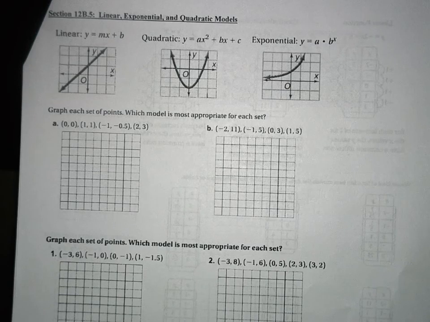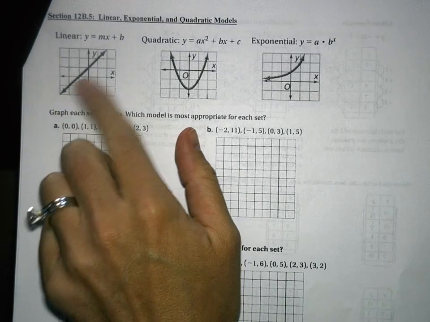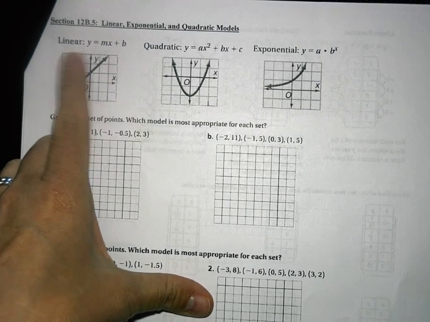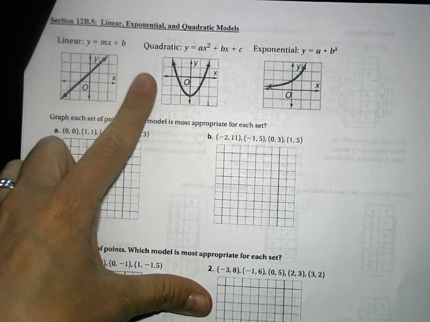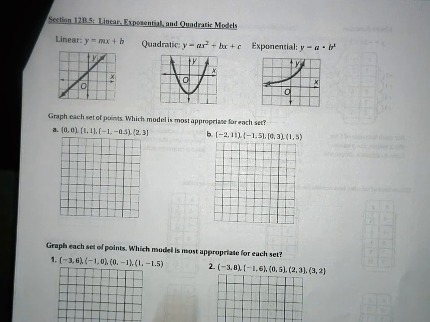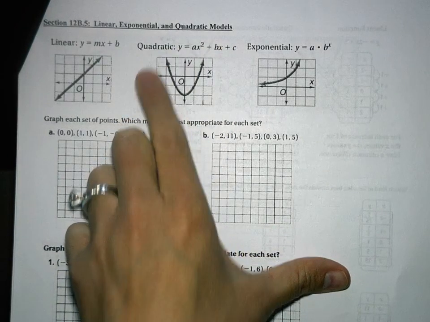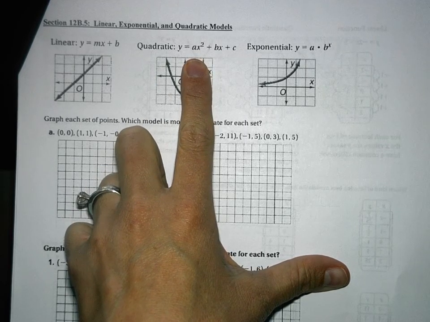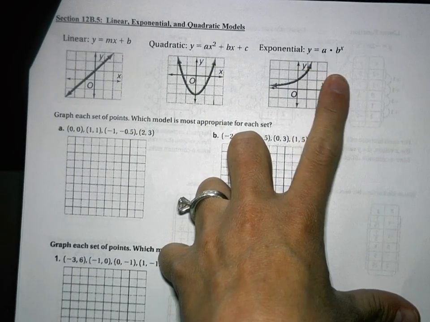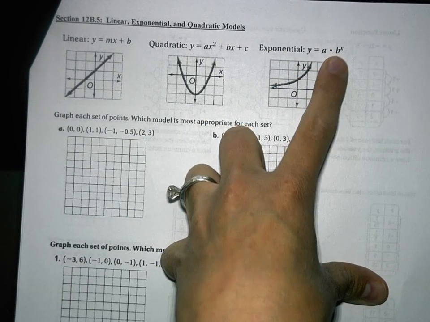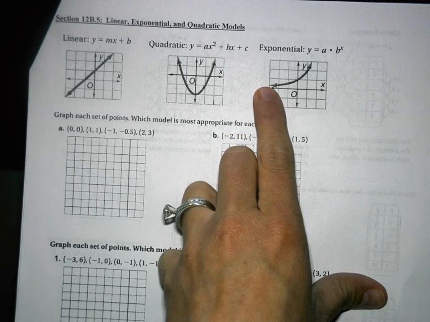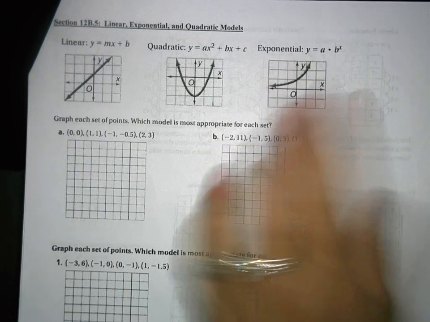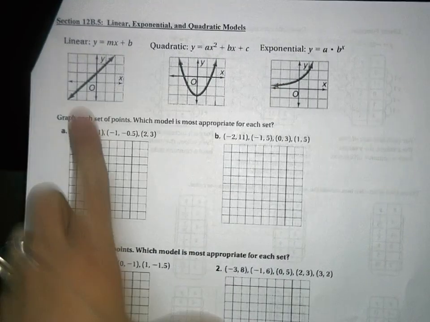Okay, so linear means a line. Your equation usually has a y and an x that are not squared, don't have exponents. This ends up making a line. Quadratic functions make your U-shaped graph, and they always have an x squared term in them. Exponential functions have a variable in the exponent, and they are all increasing or all decreasing. So this is what an exponential function looks like, quadratic function, linear function.